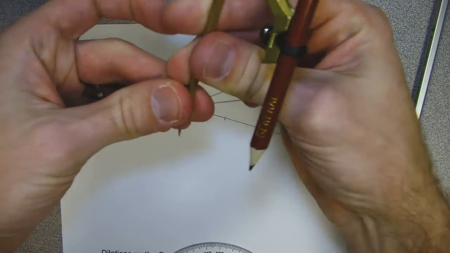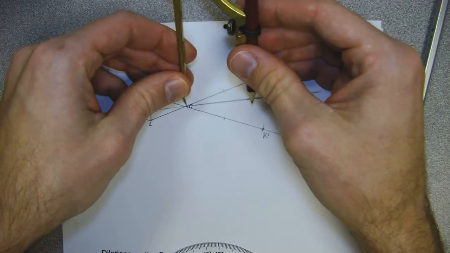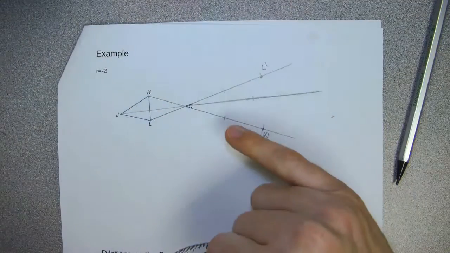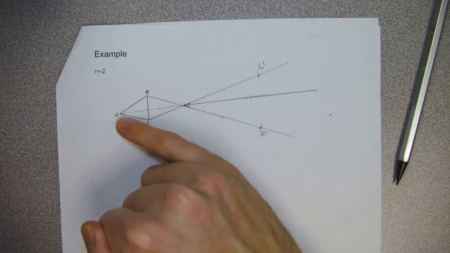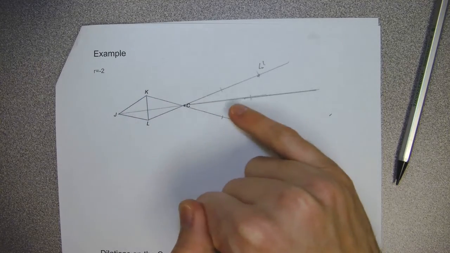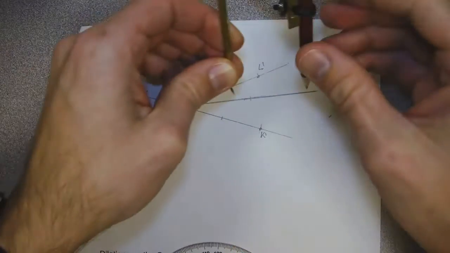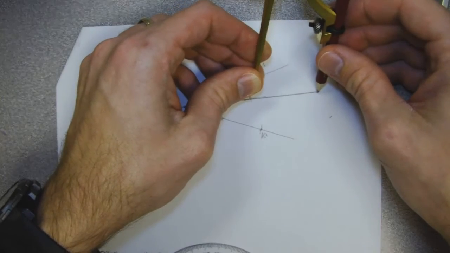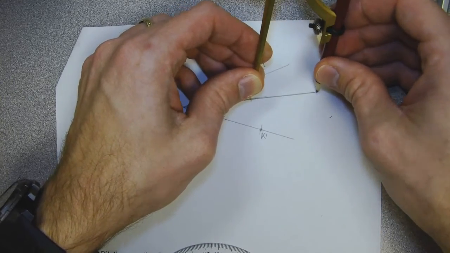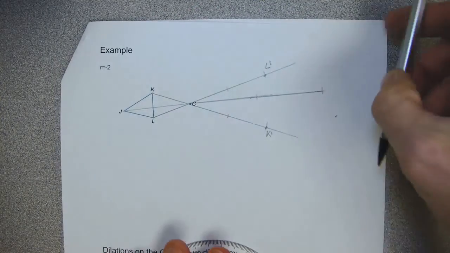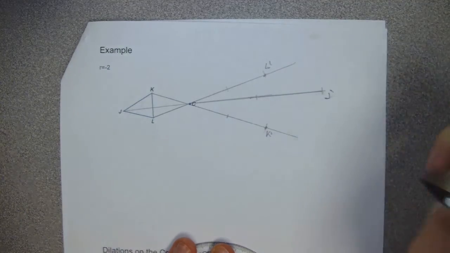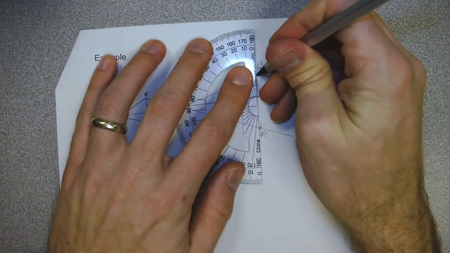All right, let's come around to the other side. So here is 1 unit out. Notice these 3 points should give us a triangle the exact same size and shape as here, just turned the other way. We'll go 1 more out. Oh goodness, we just about didn't make it. There we go. And then that should get us out to J prime. All right, so let's play connect the dots.